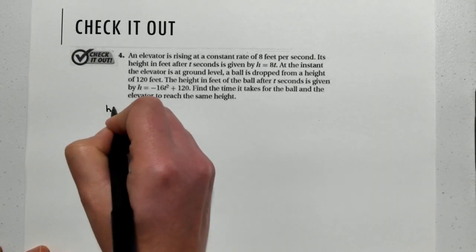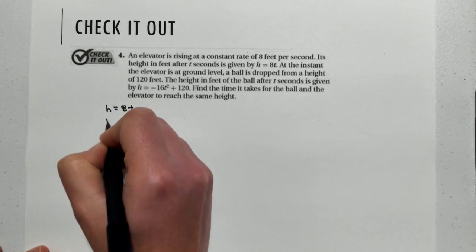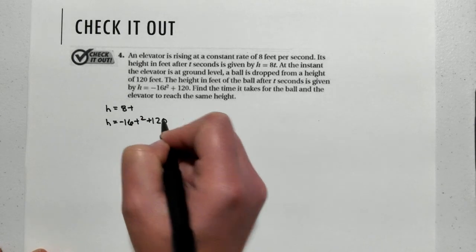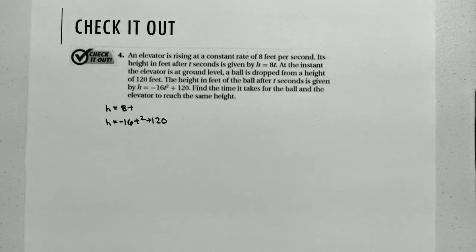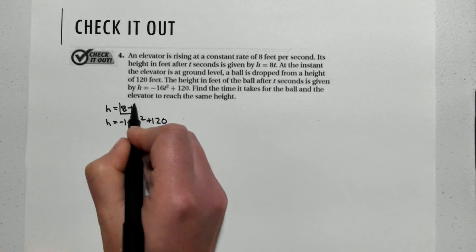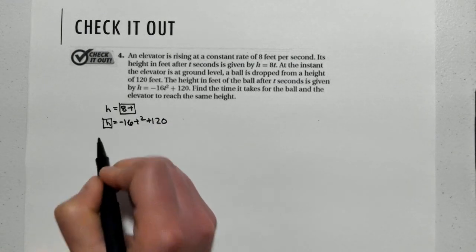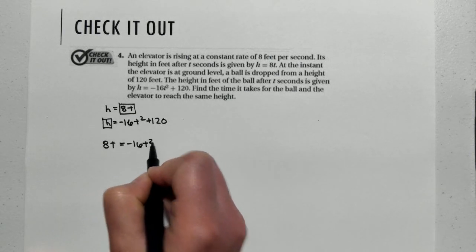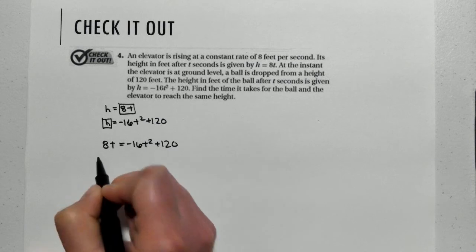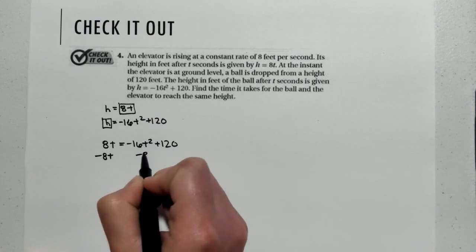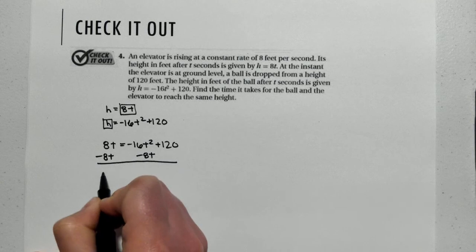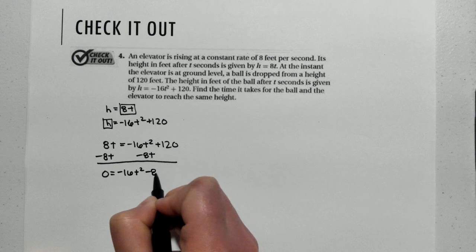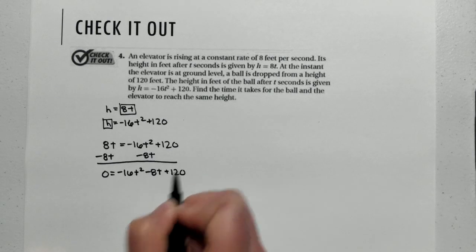So we have two equations, h equals 8t and h equals negative 16t squared plus 120. So we're going to solve this system by substitution. I'm going to substitute in this 8t for h in my second equation. So I have 8t equals negative 16t squared plus 120. Write it in standard form, so subtract 8t from both sides. So I get 0 equals negative 16t squared minus 8t plus 120.